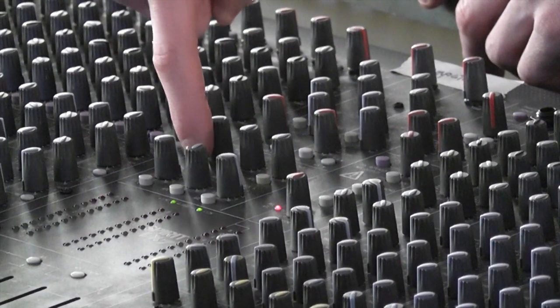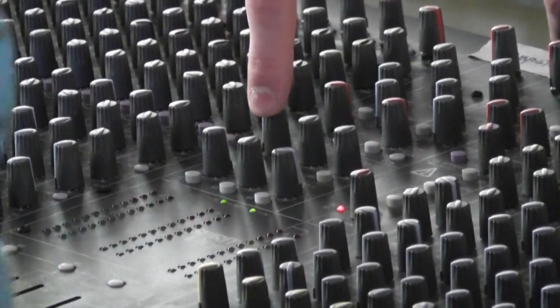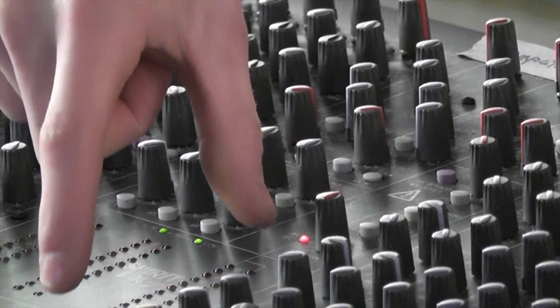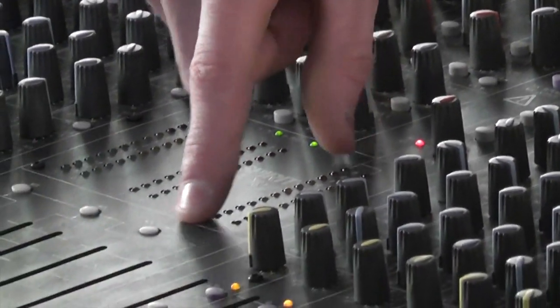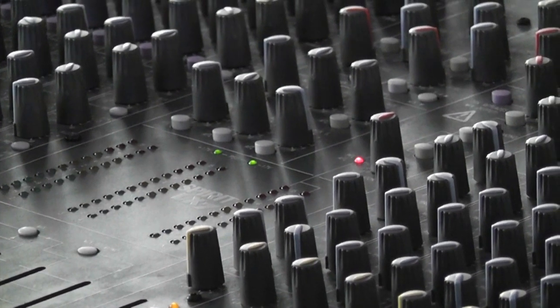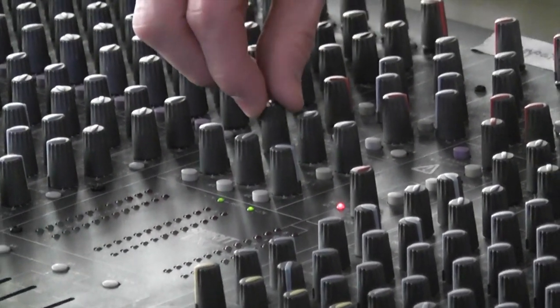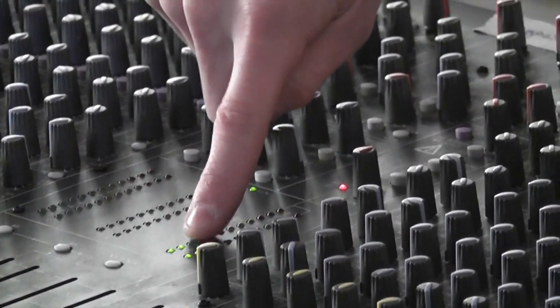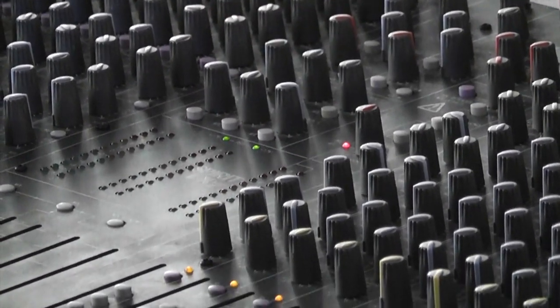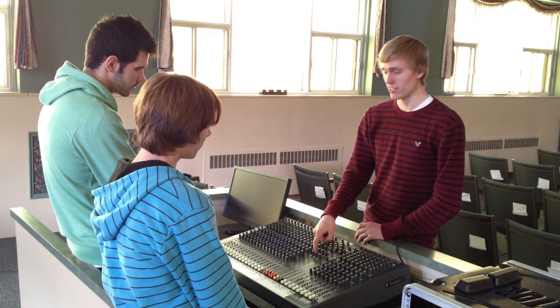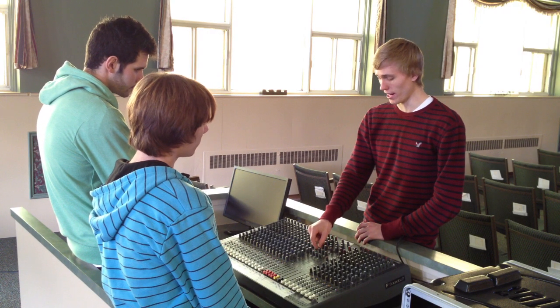Now there's also AFL, which means after fader listen buttons here. If I push this, the signal gets routed through the monitoring bus. So you're going to start seeing lights here that indicate the level of this bus, and you're also able to listen to the bus through the headphones. So now if I turn this up, you start seeing lights show up here, and you'd be able to hear that in the headphones.